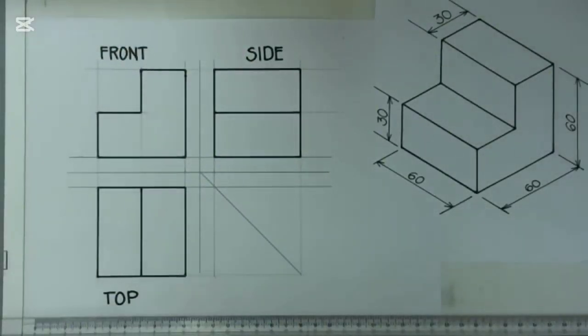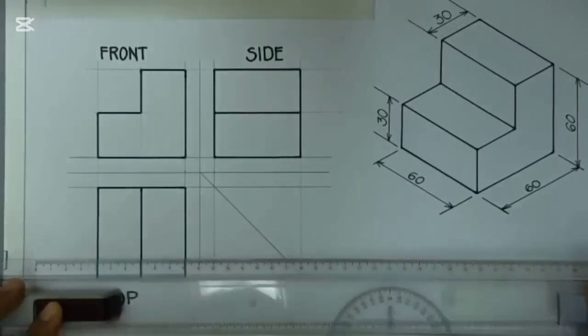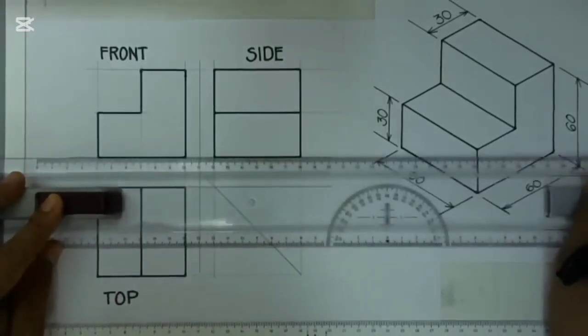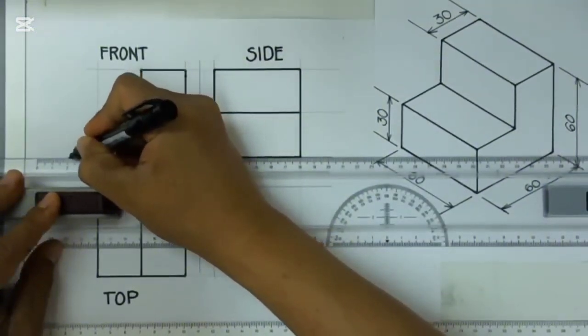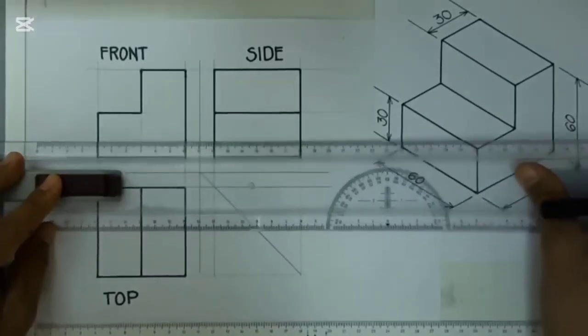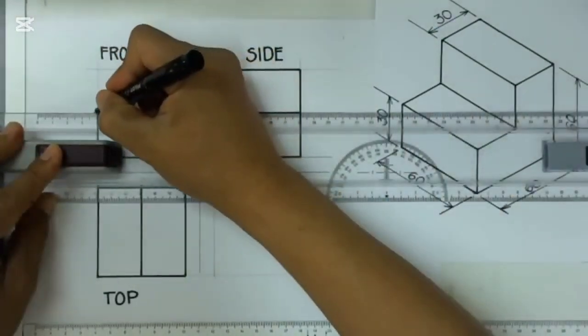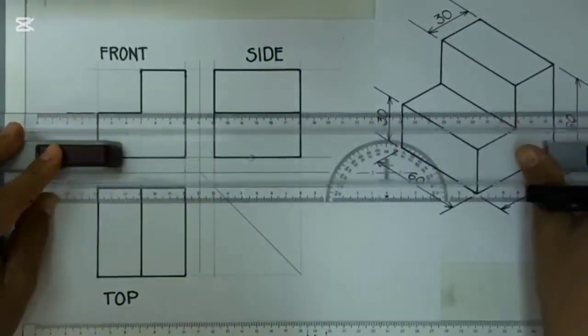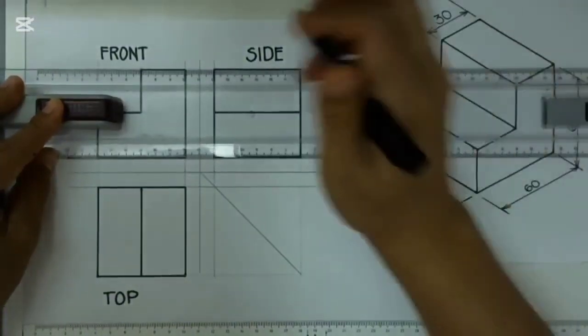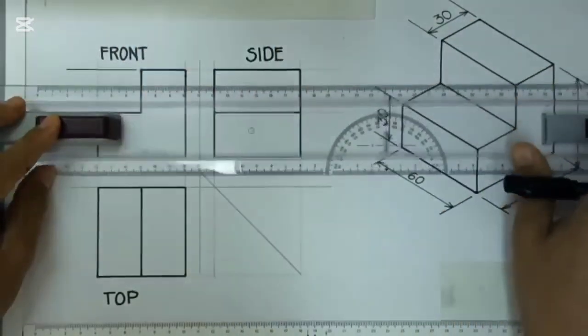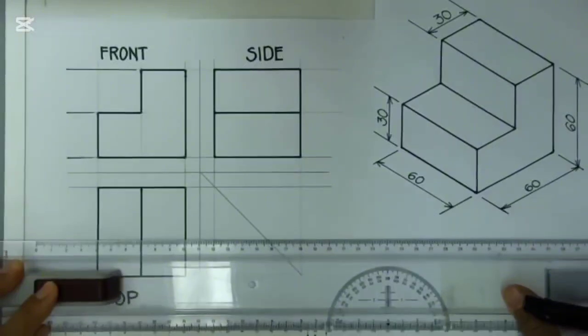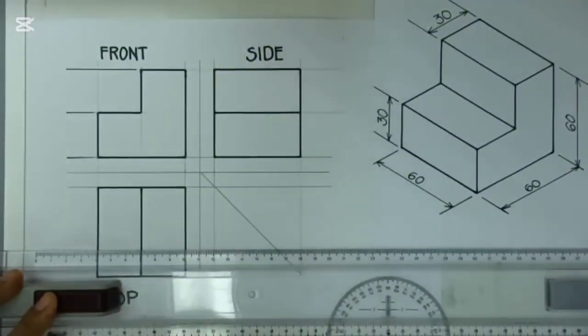Next thing we want to do is to make dimensions. First, I will put dimensions in our front view. All you have to do is to extend these lines, going here. These lines are called extension lines. They are used to put dimensions or to put limits to your dimensions.